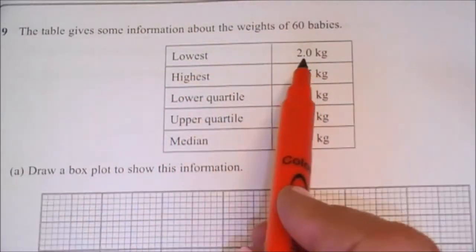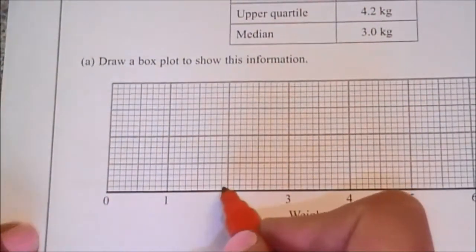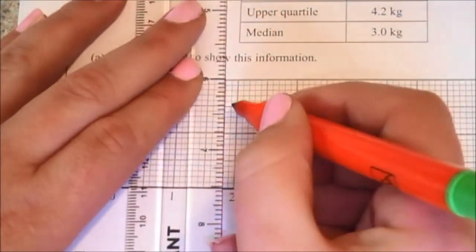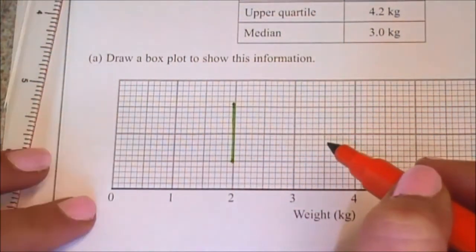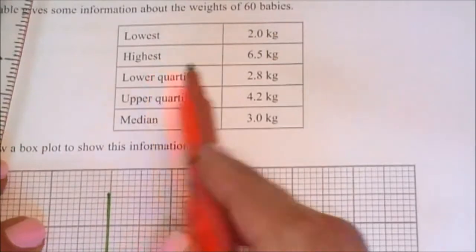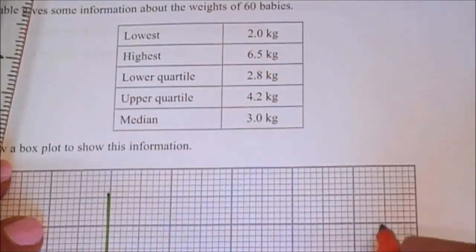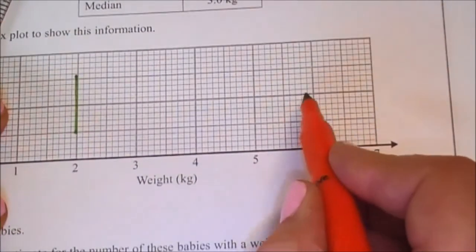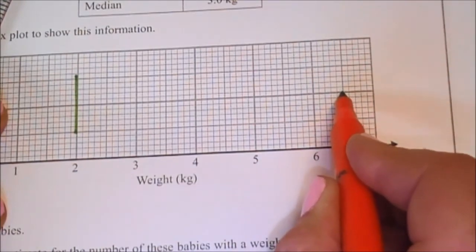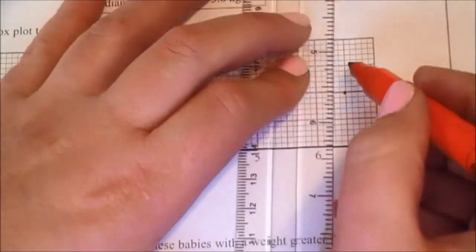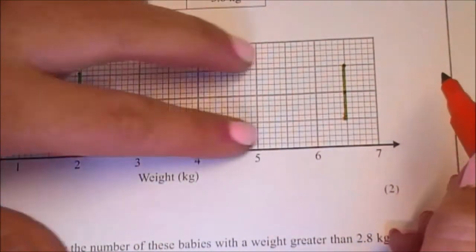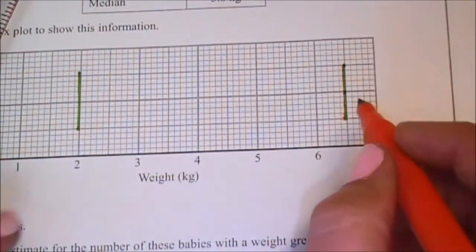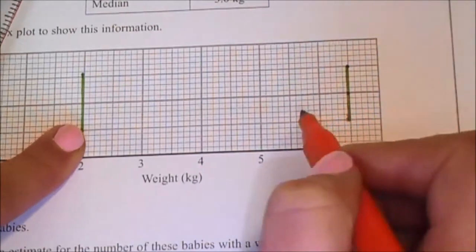So I'm going to start with my lowest, which is 2 kilograms. So there's 2 kilograms. So I'm going to plot a line there. There's my lowest value. Then I'll do my highest value, which is 6.5 kilograms. So there's 6, there's 7, that is 6.5. Keeping all of my lines the same length. I'm doing it between these 2 little squares. So there's my lowest and my highest.